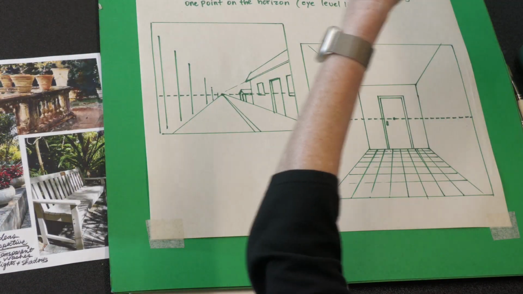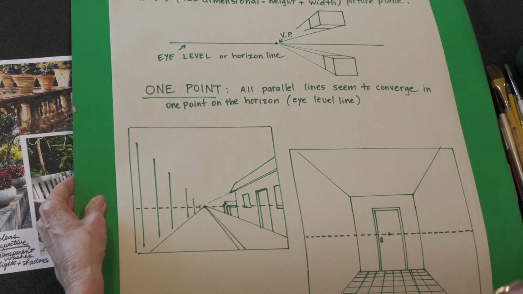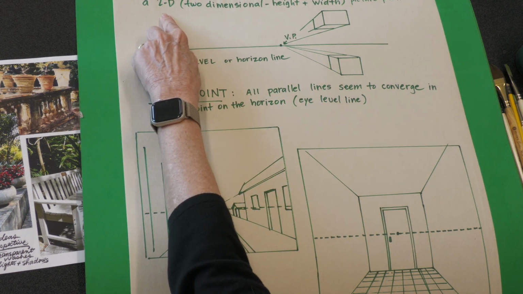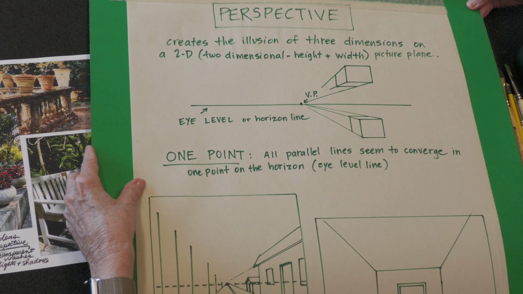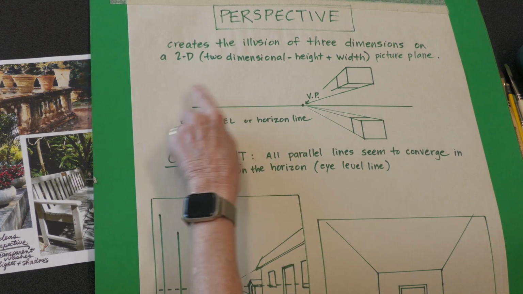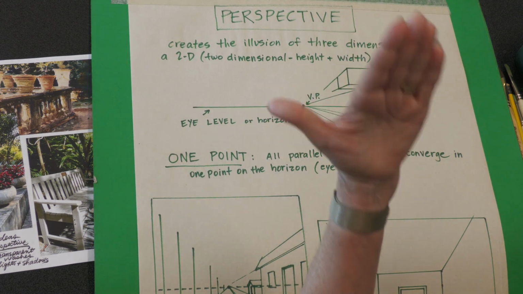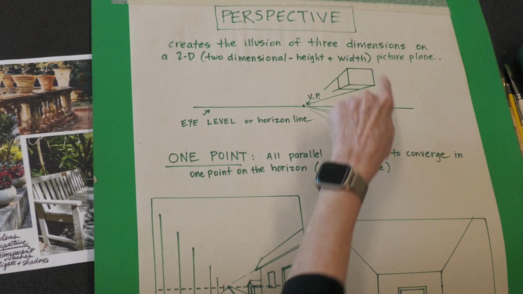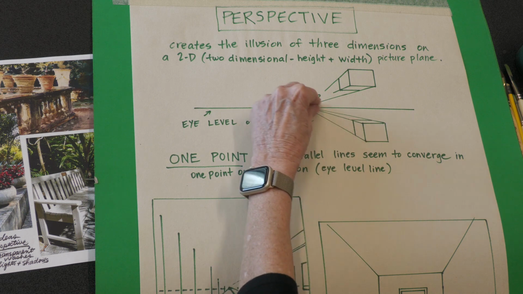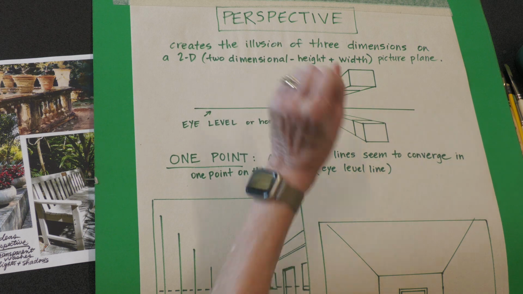This illustration is for the perspective which creates the illusion of three-dimensional space on a two-dimensional height and width in a picture. Here we have the eye level, which is also called the horizon line. This is for one-point perspective. That means that this surface is flat in front of you. A front, like a door, would be here on this little box, and so we see only one side. It could be over here, and it would do the same thing to this vanishing point.